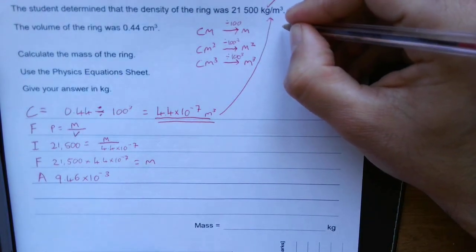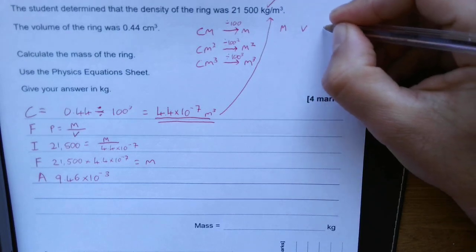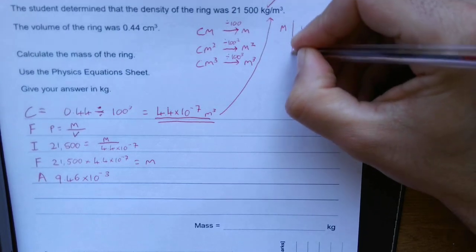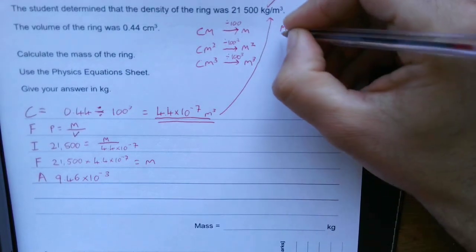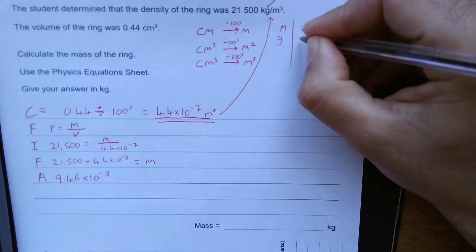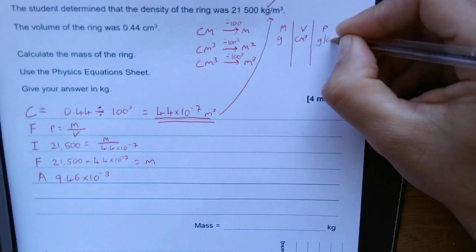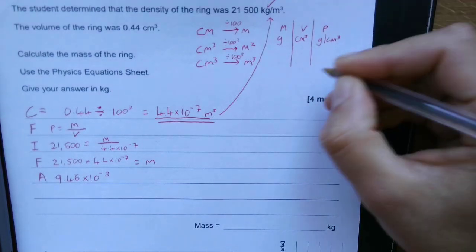If we've got our mass, our volume, and our density all split up, that means if our mass is in grams and our volume is in centimeters cubed, our units have to be grams per centimeters cubed.